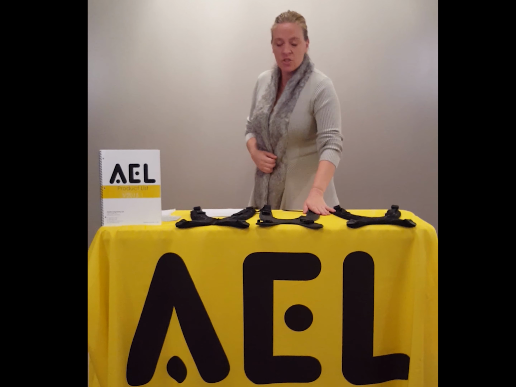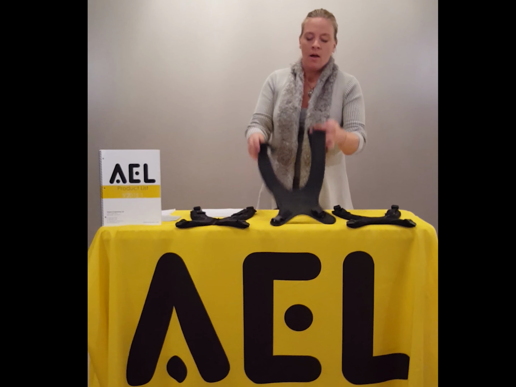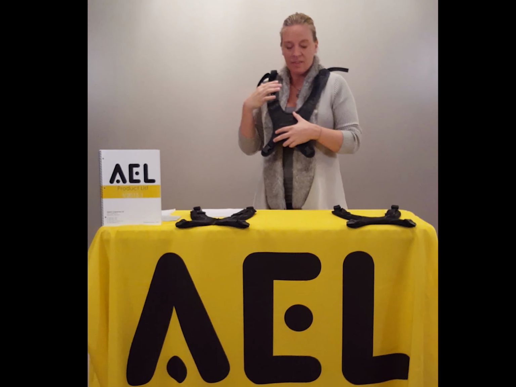Moving on to the non-stretch option. In a situation where a non-stretch option is preferred, you may have a client who needs a more rigid, solid, stable, less forgiving anterior support.